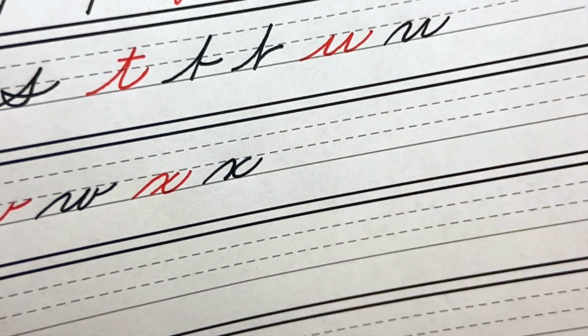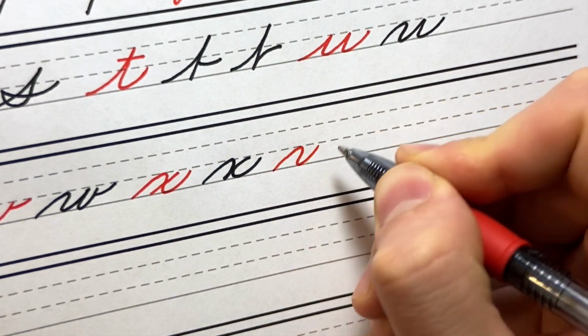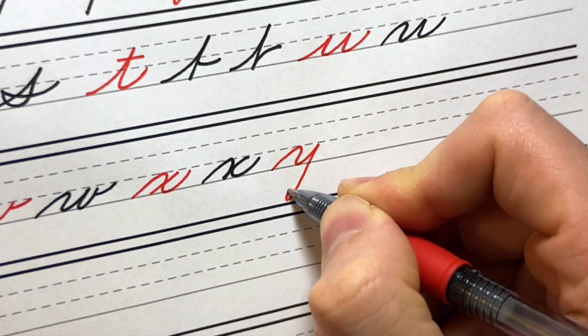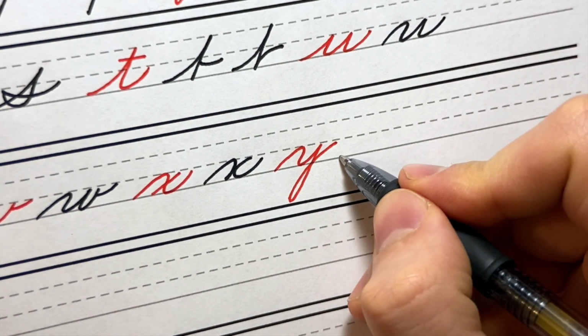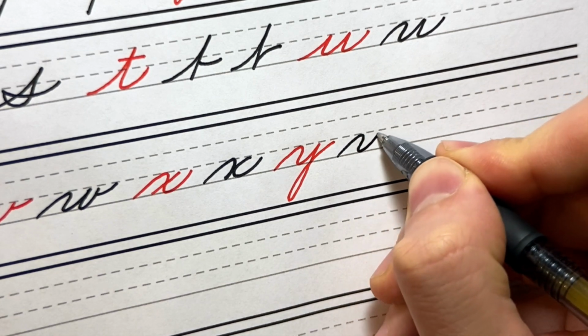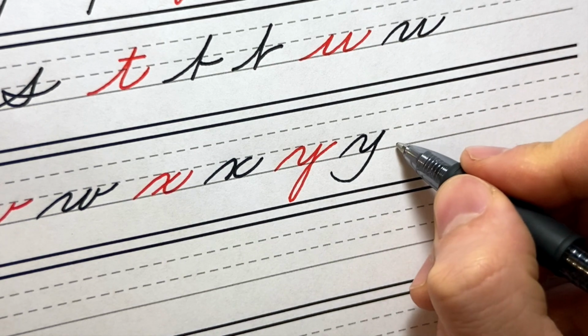All right, let's look at the Y. This is going to be like our other descending loop letters. We have our standard long descending loop, or we have our two variations. We have the hook variation, like that, which I like.